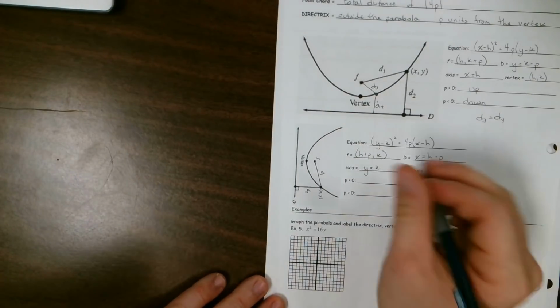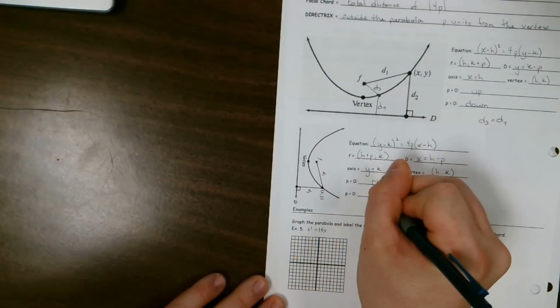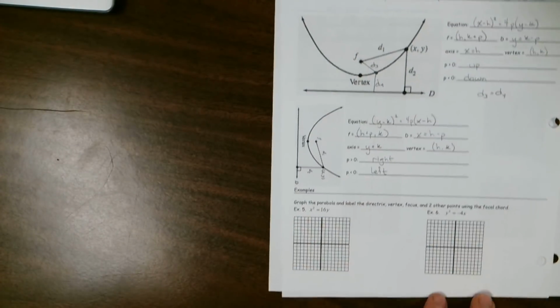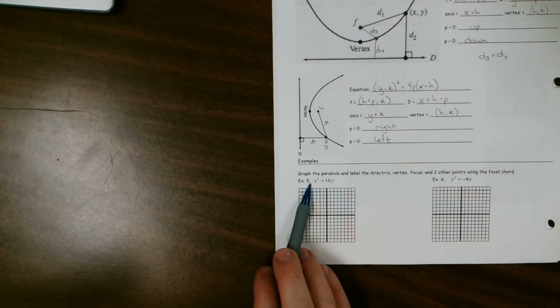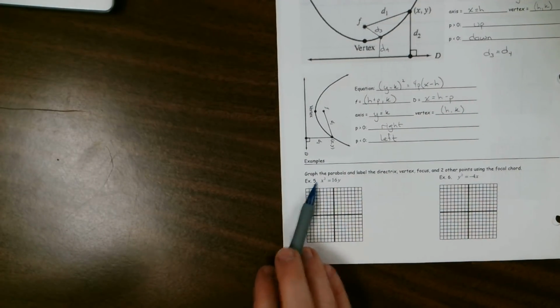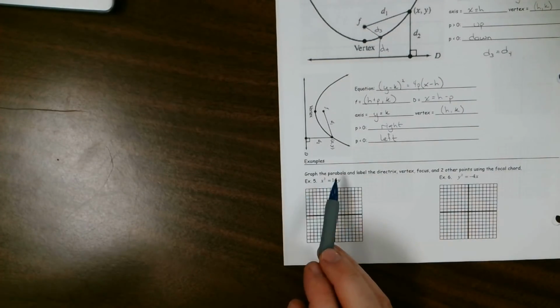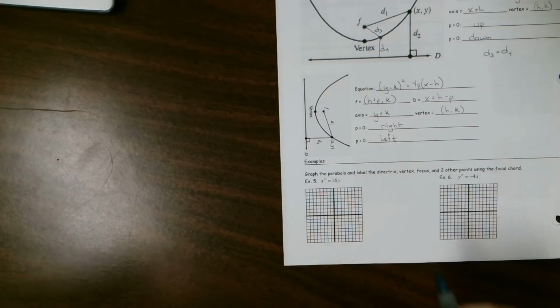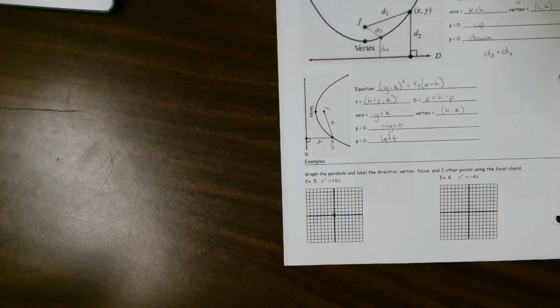And if p is a positive value, we're going to open to the right, and if p is a negative value, we're going to open to the left. So let's go ahead and dive right in. Right away we see we have an x squared term and no y squared: parabola. The fact that the x is squared, I know it's going to be a vertical parabola. There's no h and k, so I know my vertex is going to be at 0, 0.